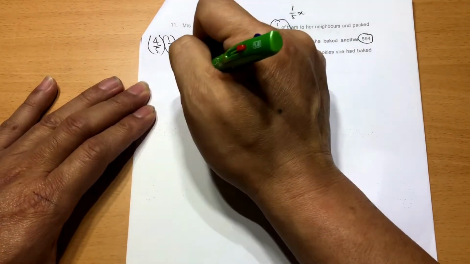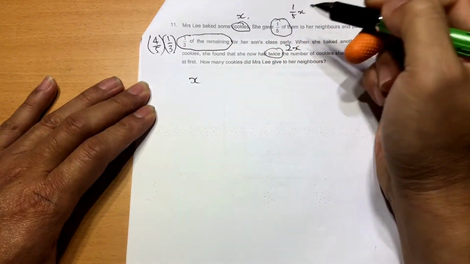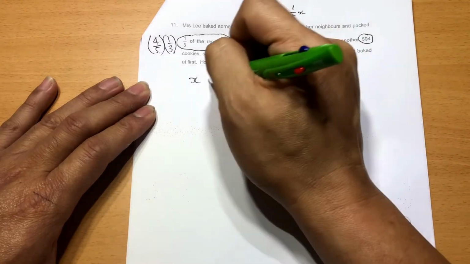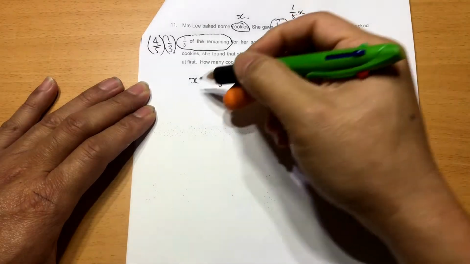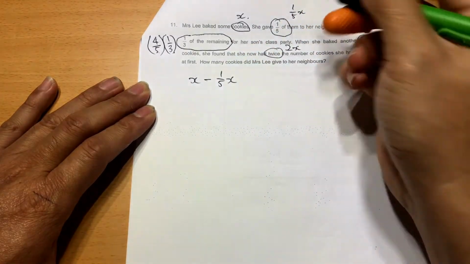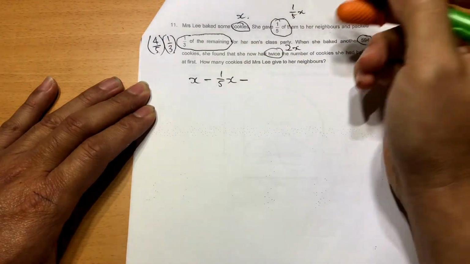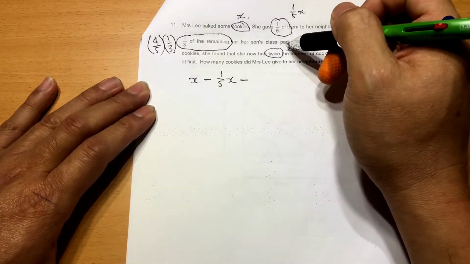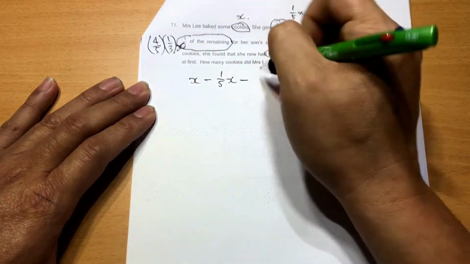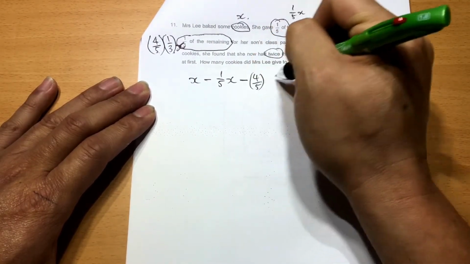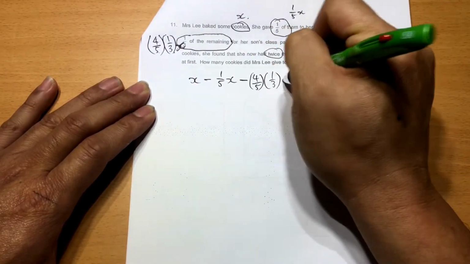So x is what she started with. She gave this much to her neighbors, so minus what she gave to the neighbors, and minus what she gave to her son's class party, which is an x as well. So 4/5 times 1/3 x.